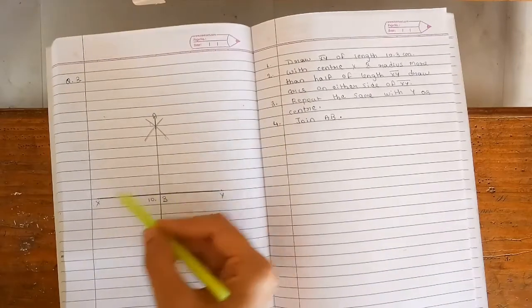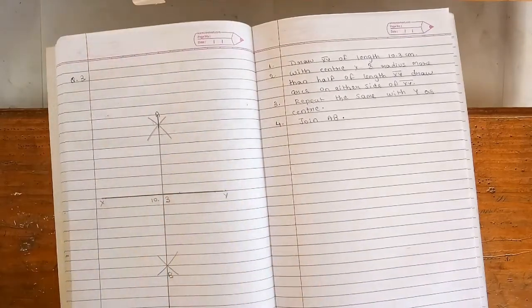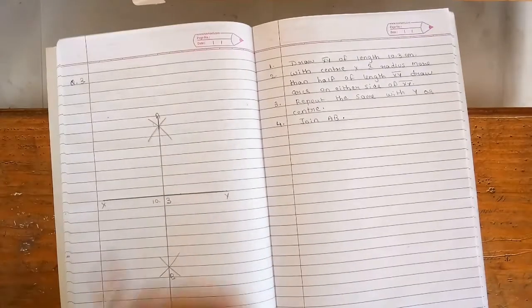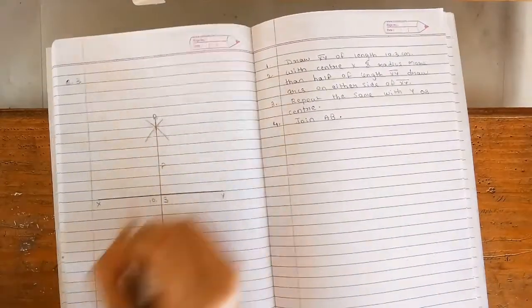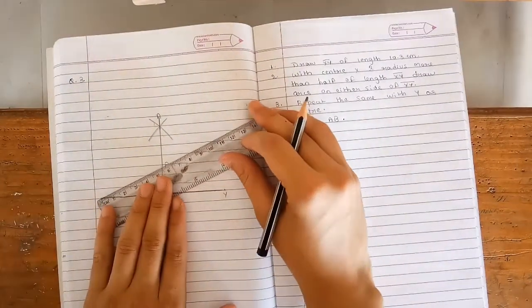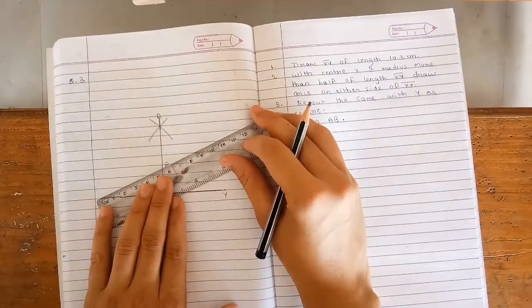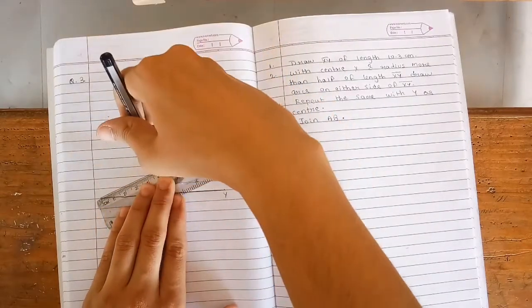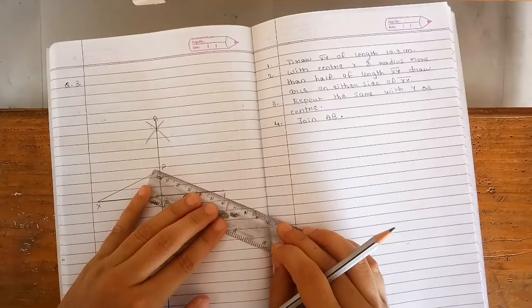Then we have to join PX and then we have to join PY. So over here we will take point P. Now we have to join PX and PY.